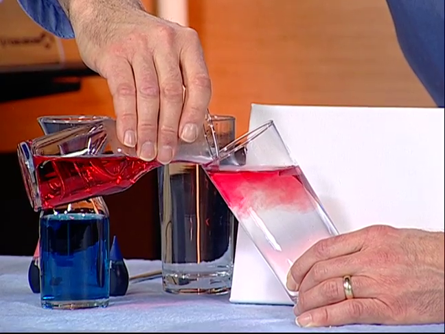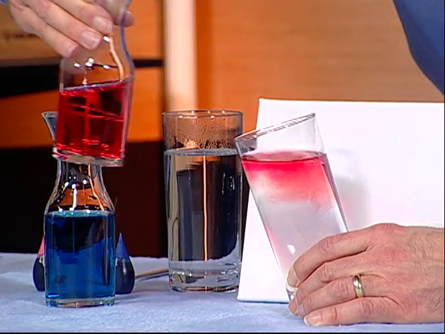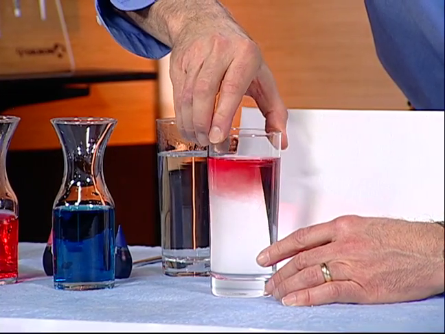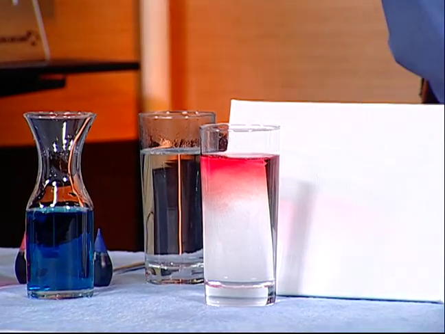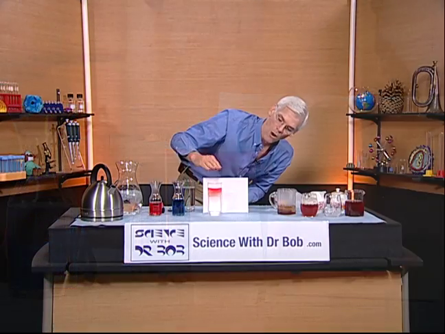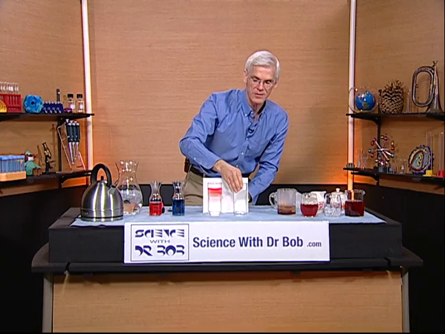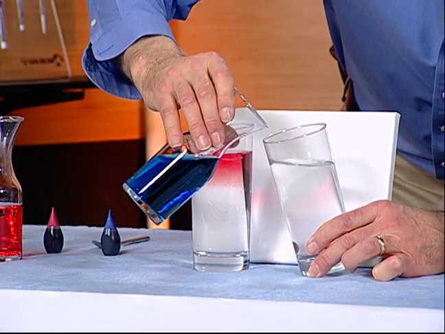The way water behaves as a liquid is as you'd expect most matter. When you warm something, the particles in that thing get farther apart and it becomes less dense. And so warm water floats on cold water. But what happens when cold water is added to warm water?